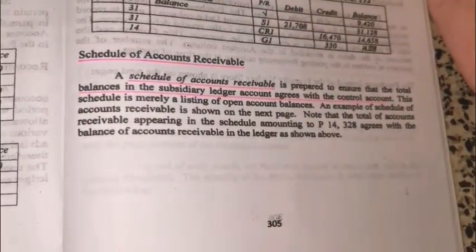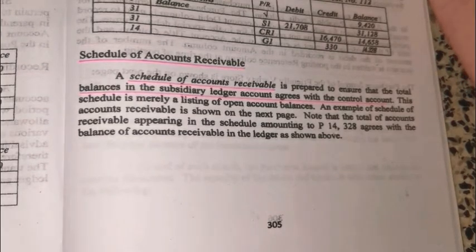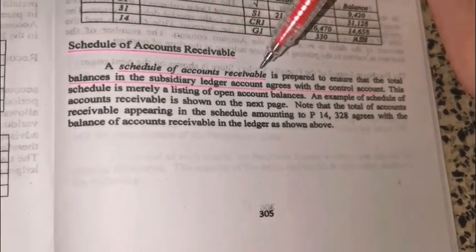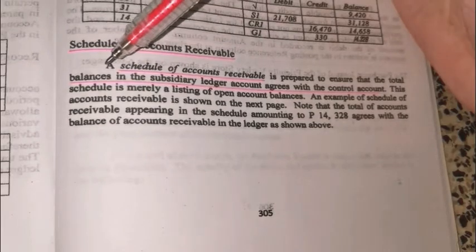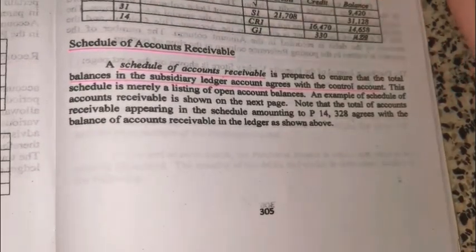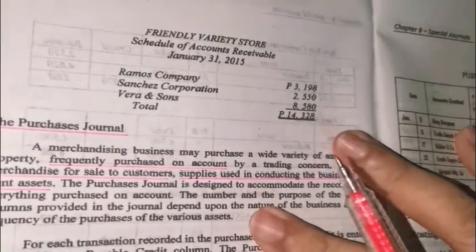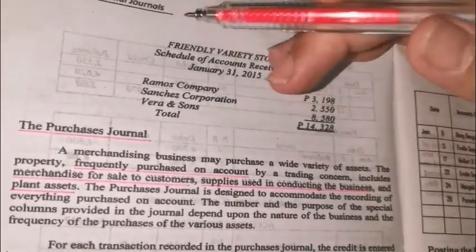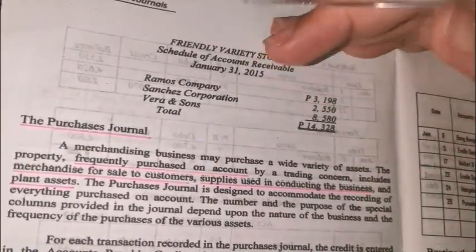And the next is the schedule of accounts receivable. So, what is the schedule of accounts receivable? It's prepared to ensure that the total balances of the subsidiary ledger accounts agree with the control account. Ito yung sinabi ko kanina. Dapat pareho yung total nila. Ito yung example niyan. Parang yung ginawa ko kanina. Pero informal format ito. 'Di ba?